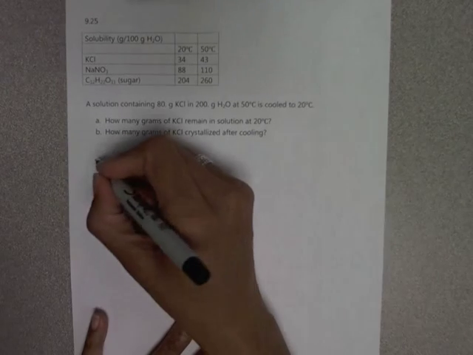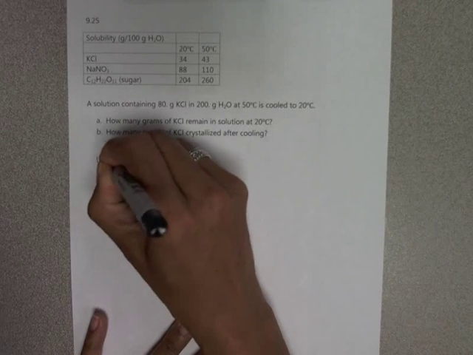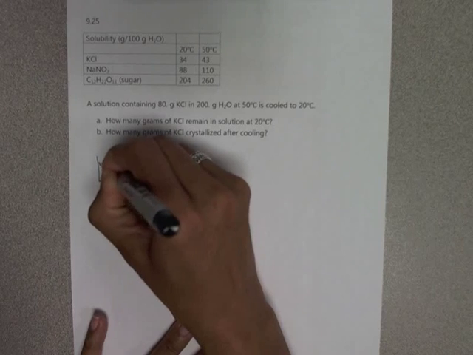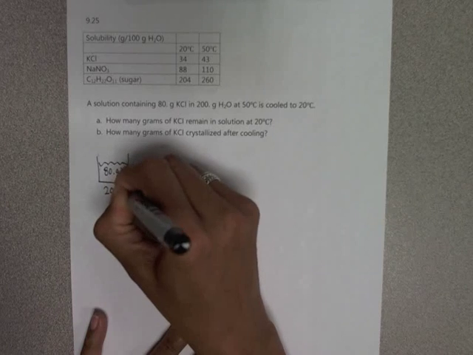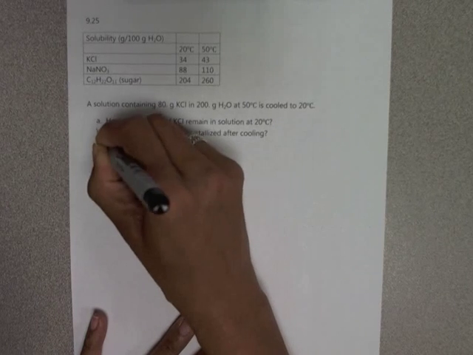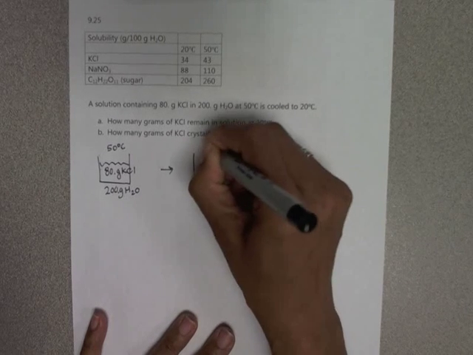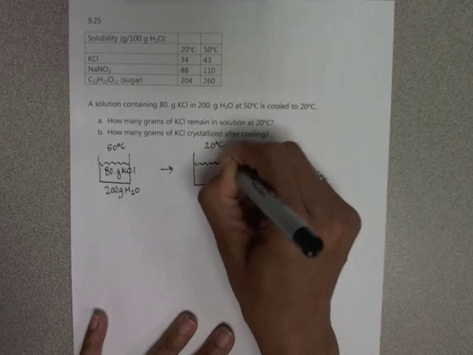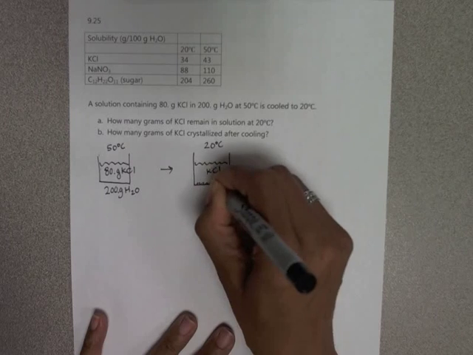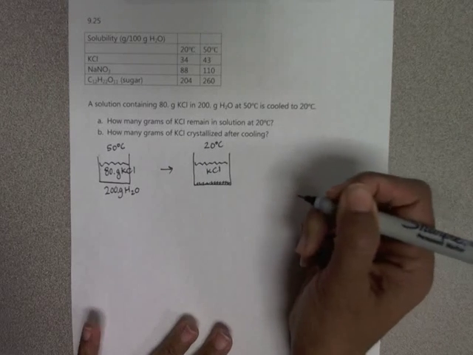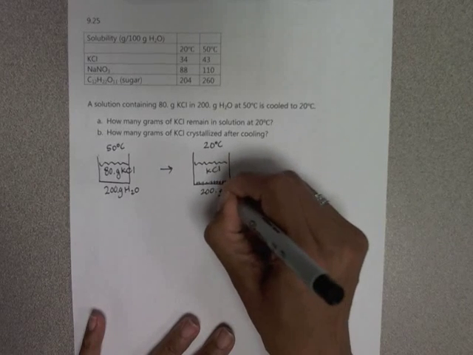So what we have is a solution, and I'm just going to draw a diagram. We have 80 grams of KCl, potassium chloride, in 200 grams of water, and that's at 50 degrees C. And that is cooled to 20 degrees C. And what we want to know is how much potassium chloride is in solution and how much potassium chloride crystallized after cooling. And we still have 200 grams of water.